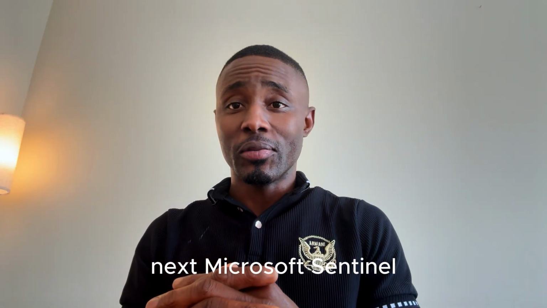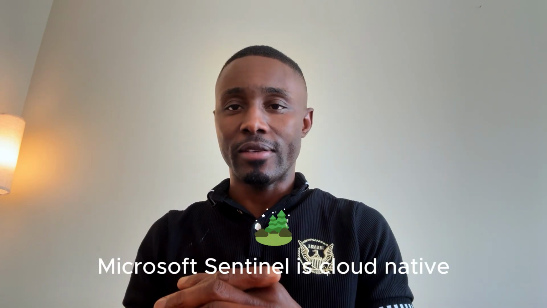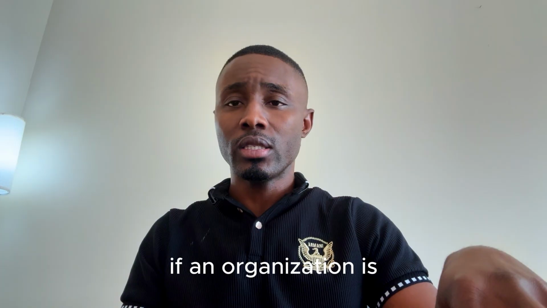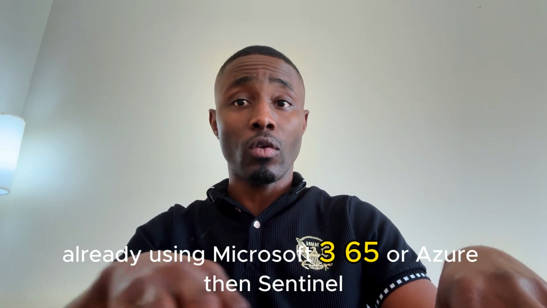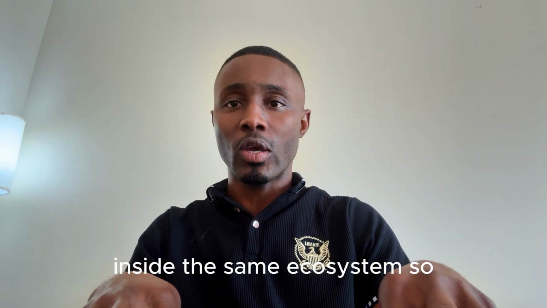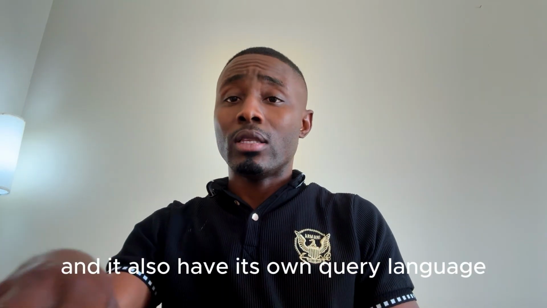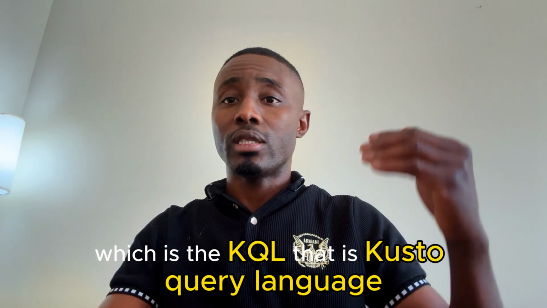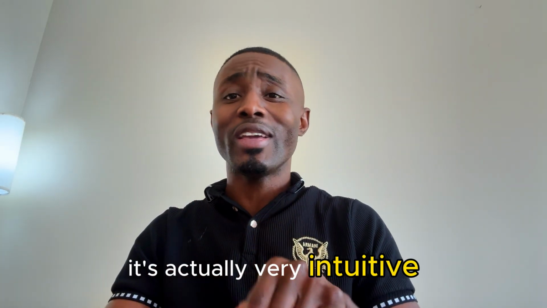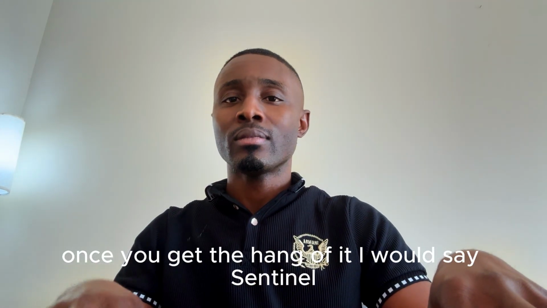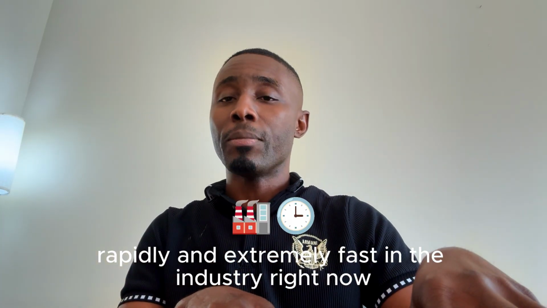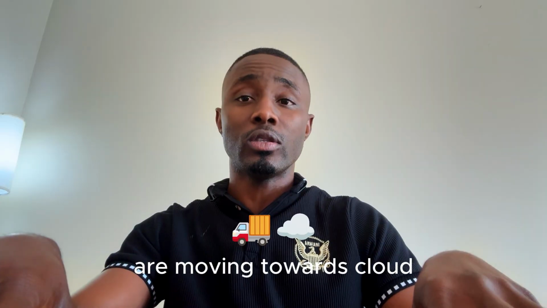Next, Microsoft Sentinel. Microsoft Sentinel is cloud native and it lives entirely inside Azure. If an organization is already using Microsoft 365 or Azure, then Sentinel integrates beautifully because it's already inside the same ecosystem. It also has its own query language, KQL, the Kusto Query Language. It's actually very intuitive once you get the hang of it. I would say Sentinel is growing extremely fast in the industry right now, especially because a lot of companies are moving towards cloud.